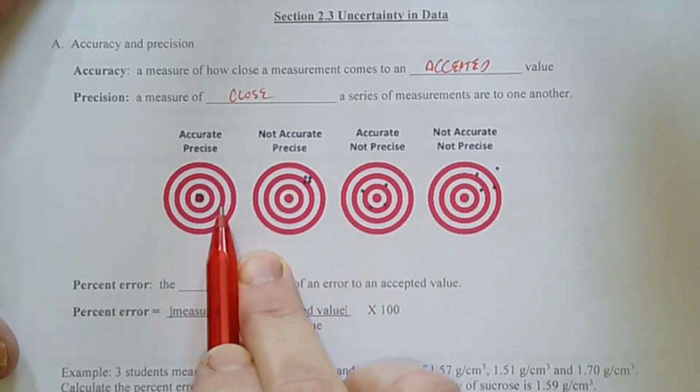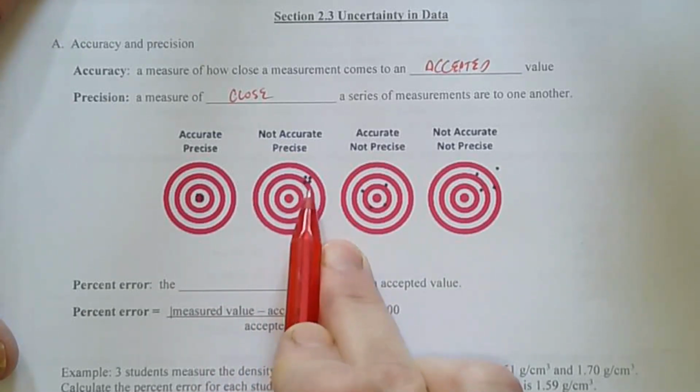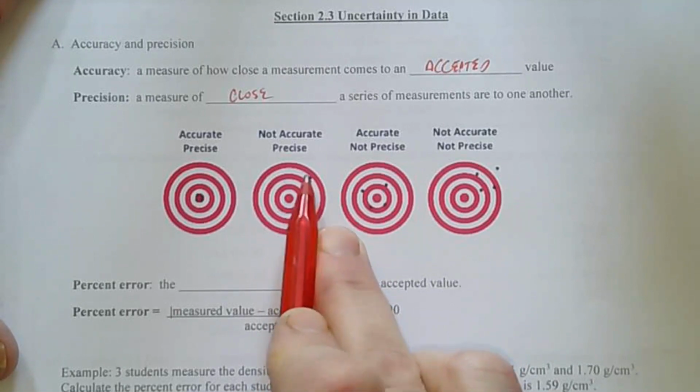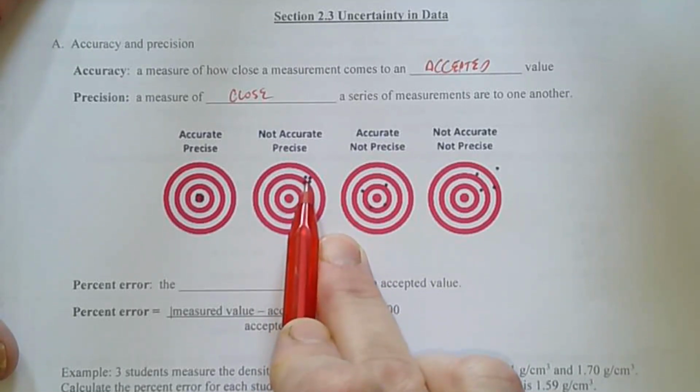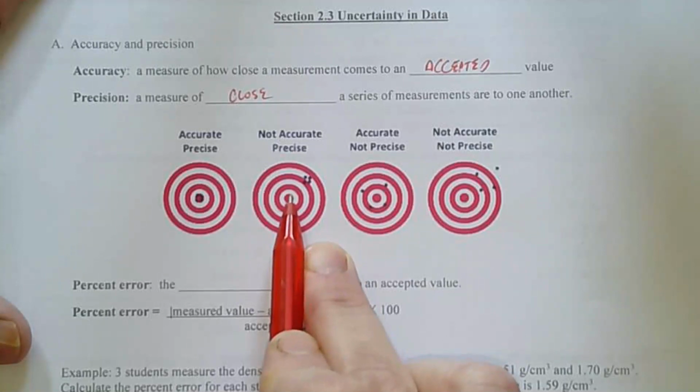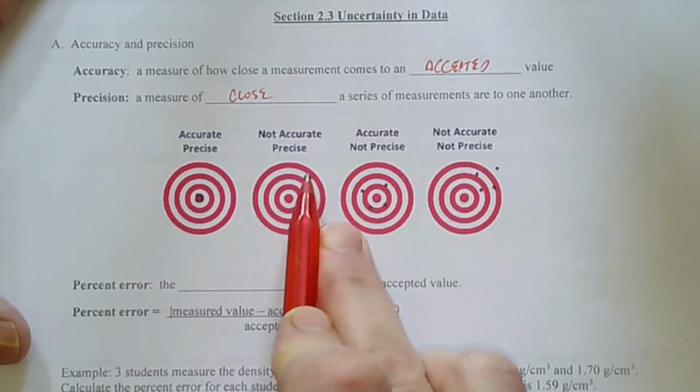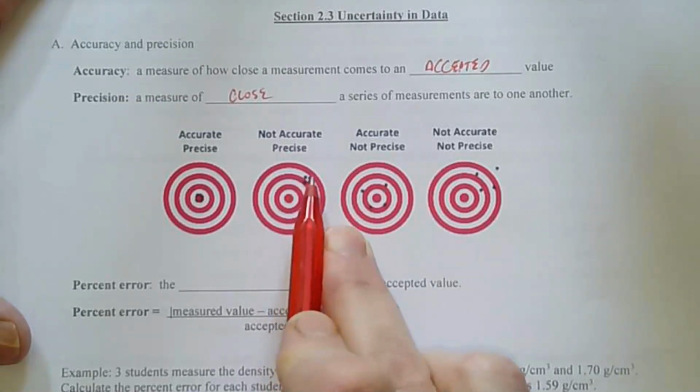Now when we look at the second one, we see the difference between accurate and not accurate. If you threw four darts or fired four arrows and they all landed in a grouping like this, one thing you would say is that you're not accurate, because you were trying to shoot for the target, which is here, but you are quite precise because it's very repeatable. All of your arrows or darts are very close to one another.